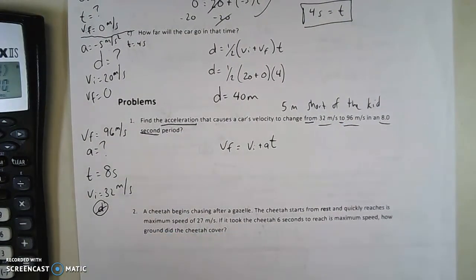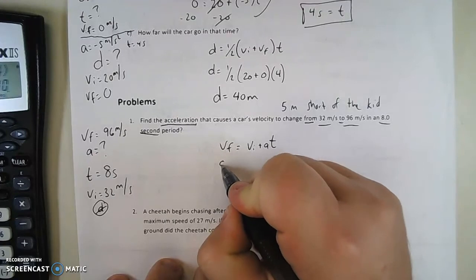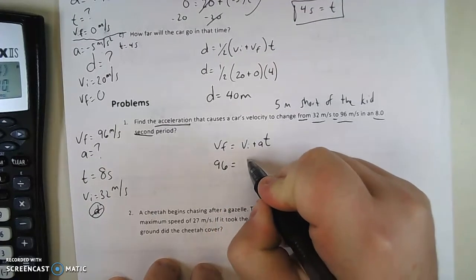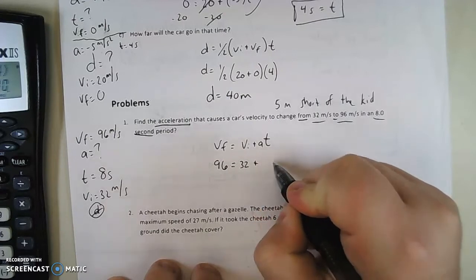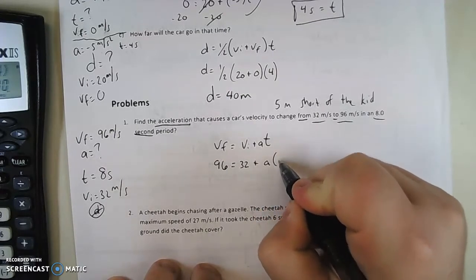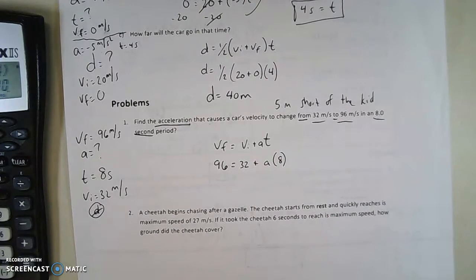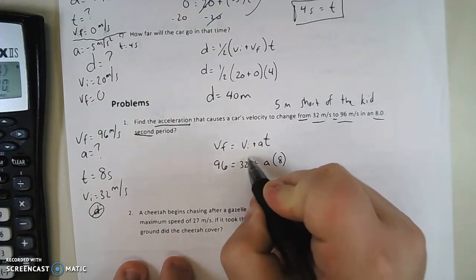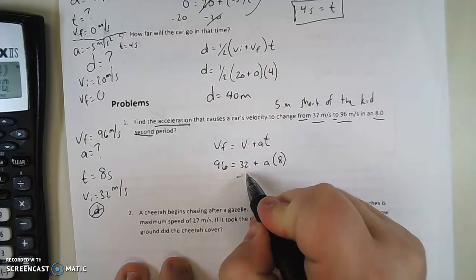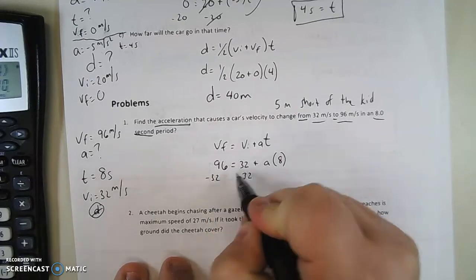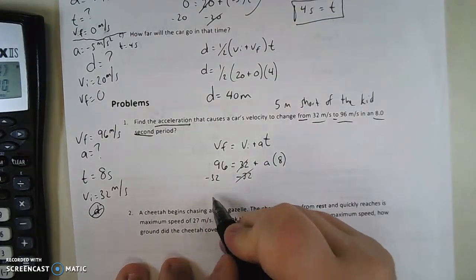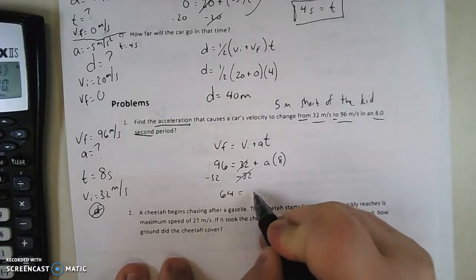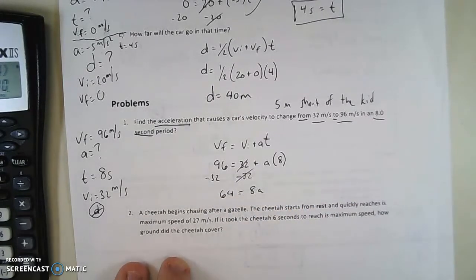And now I'll plug in. So my VF is 96, VI is 32, A is unknown, and T is 8. So we do have a little bit of algebra to handle here, but that's going to be okay. So starting off here, I want to take care of the 32 addition. So I'm going to do the opposite and subtract 32 from both sides. That's going to cancel there. And it's going to leave us with 64 equals 8a if I use my commutative property to just swap that around a bit.